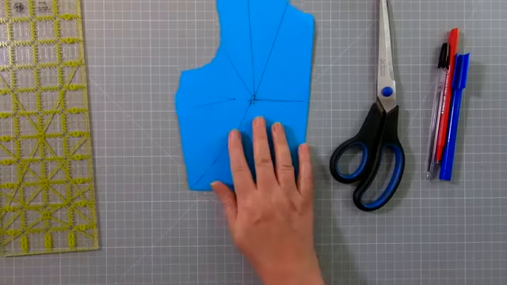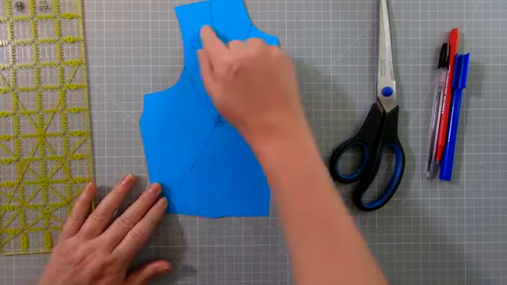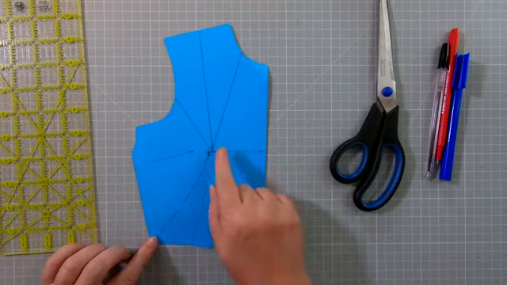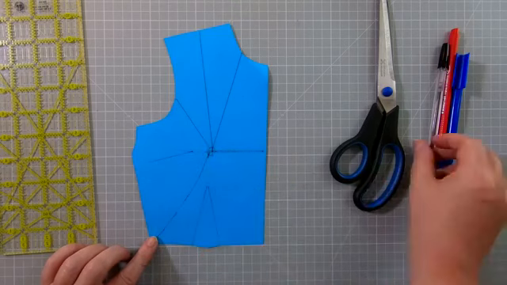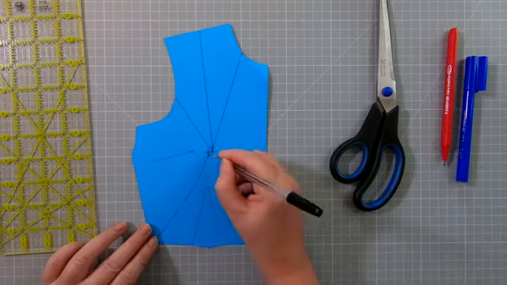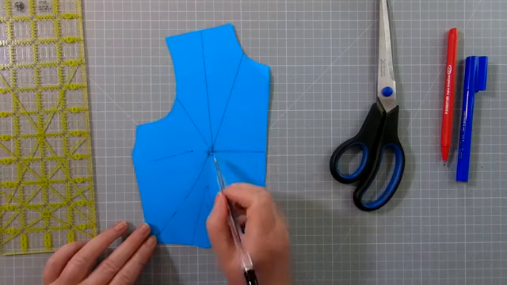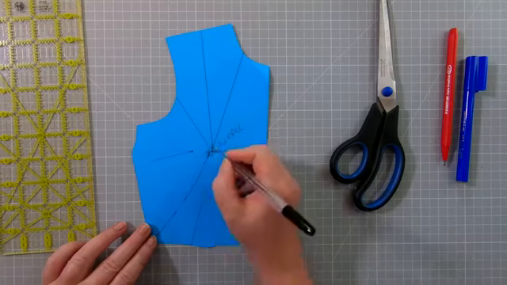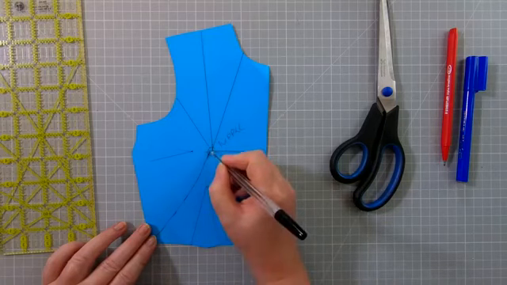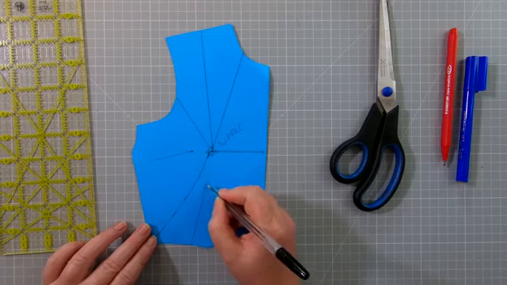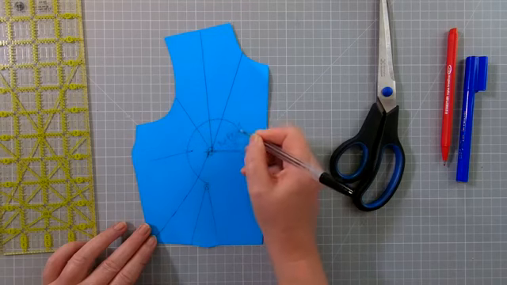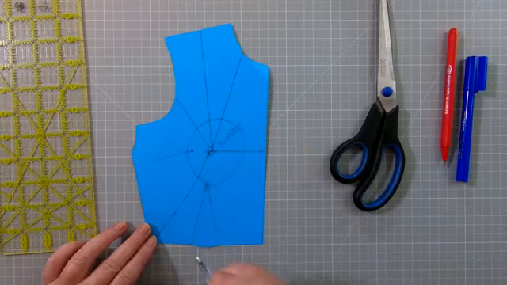Okie doke. So we are going to check on my overhead. So this is my basic block. And can you see I've already marked out new position lines. So the darts on this pattern stop away from the dart apex. So the dart apex, this would be your nipple. So we always want to rotate our darts from this point, but we always want to sew our darts a good 1 to 2 inches away from the nipple area, so in a little radius like that.